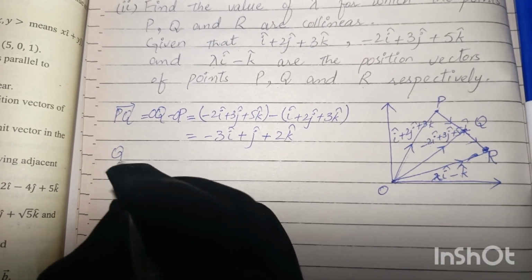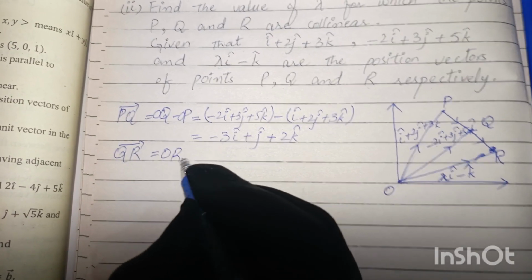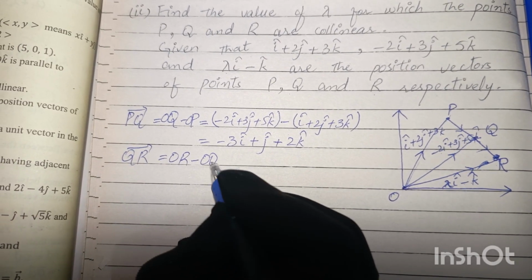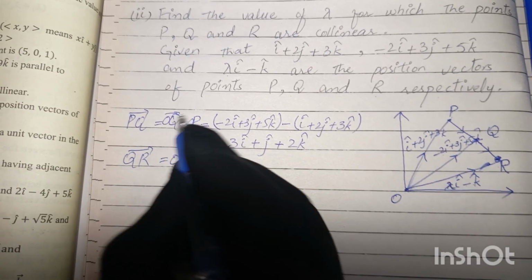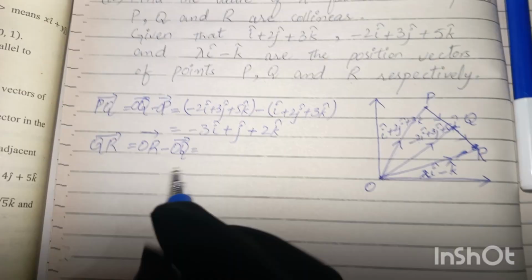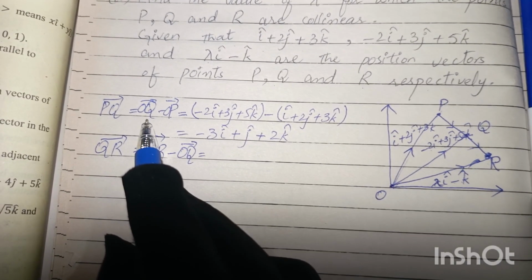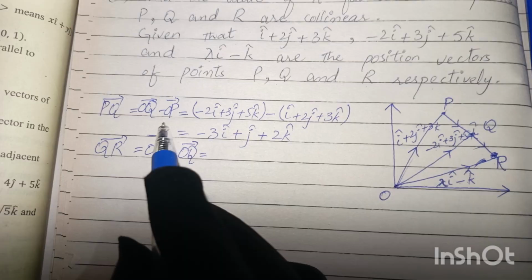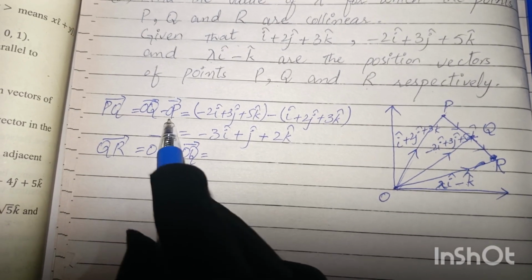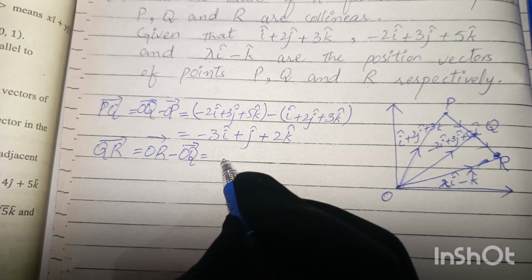Similarly, QR is OR minus OQ. Write the vector symbol over these vectors since these are also vectors. If we write P or Q only, these represent the points, but if we write OQ, OP, these represent the vectors, so you have to put the vector symbol over these.